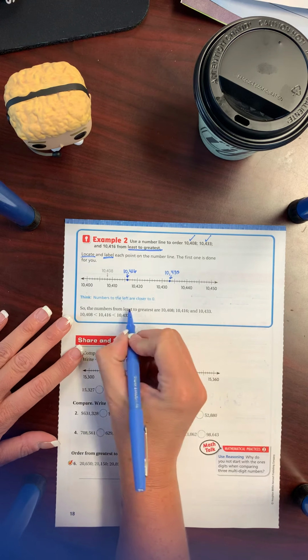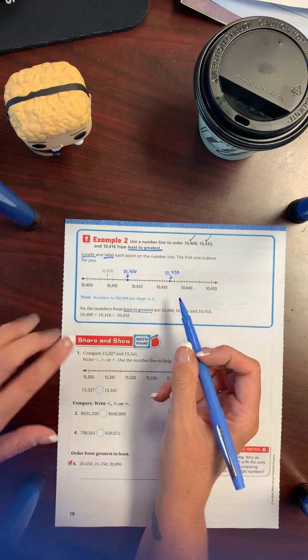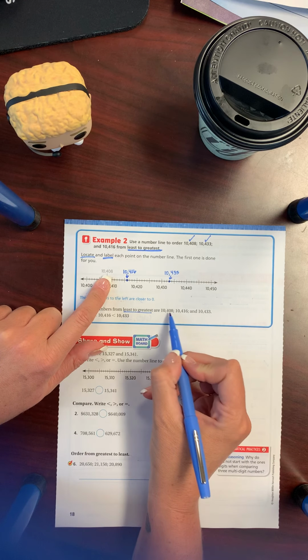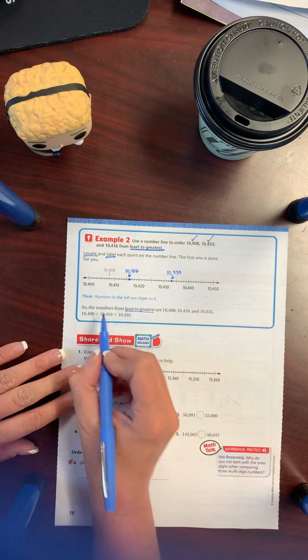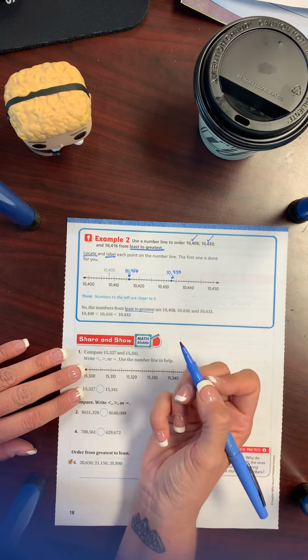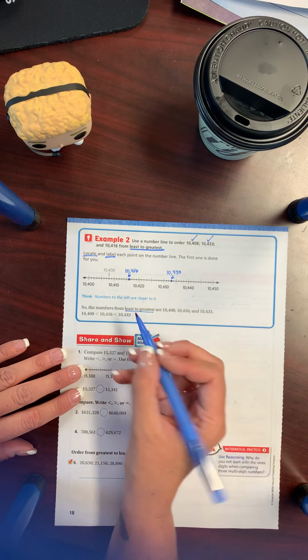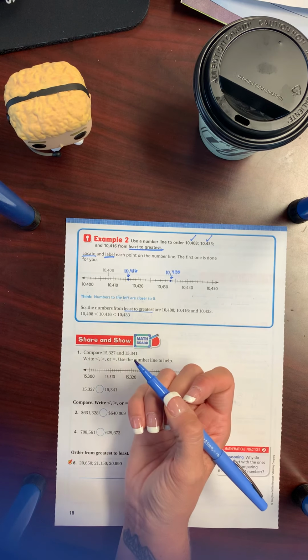So the numbers from least to greatest are 10,408, 10,416, 10,433. And you would write it like that if you were going to write it in order with your less than, greater than signs.